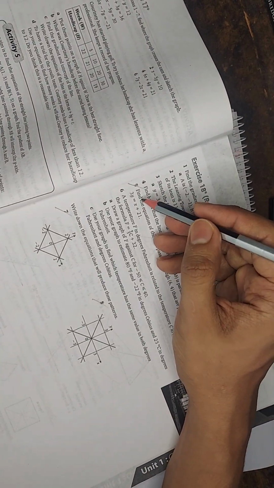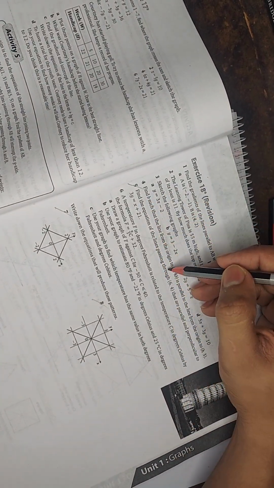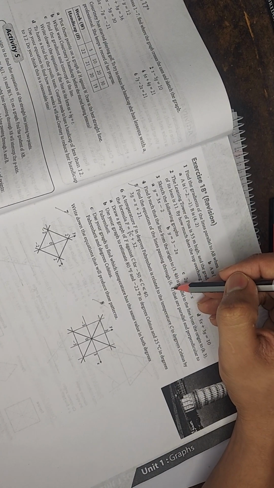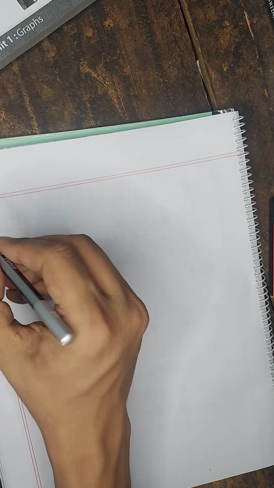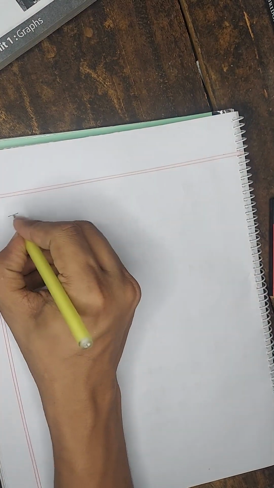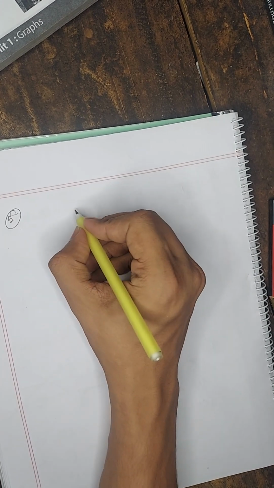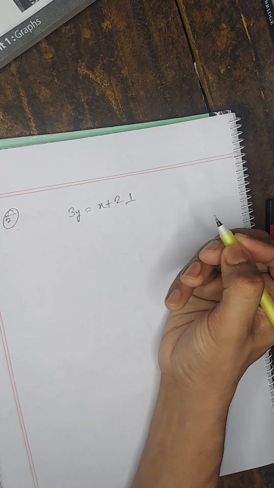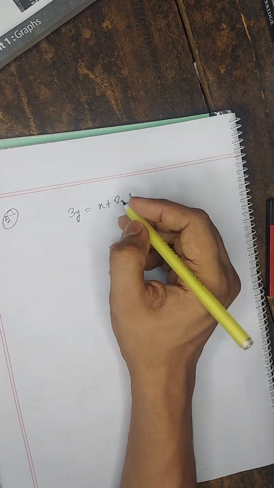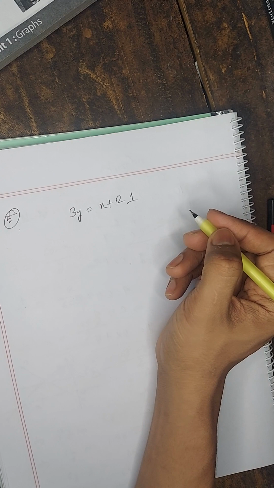Here, number 5, we have to find the equations of the lines passing through this point that are parallel and perpendicular to this line. Now we are given this line: 3y is equal to x plus 21.